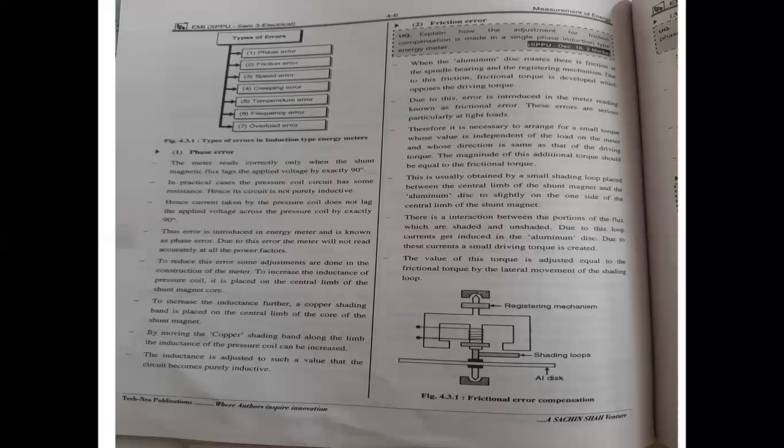At light load, when the aluminum disc rotates, friction occurs at the bearings of the disc, and this friction produces a frictional torque which is opposite to the driving torque.